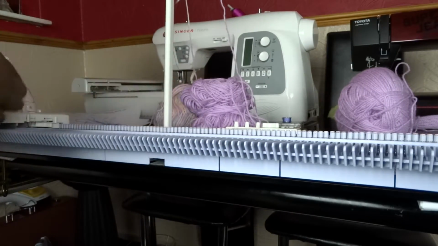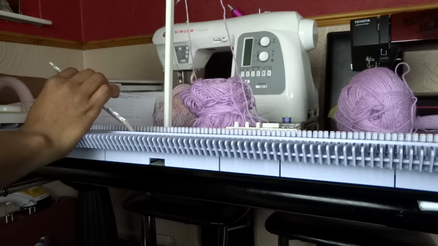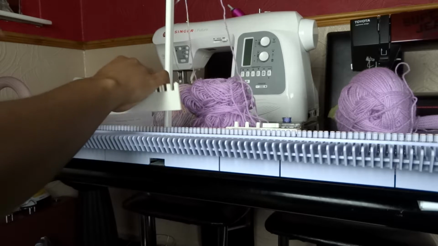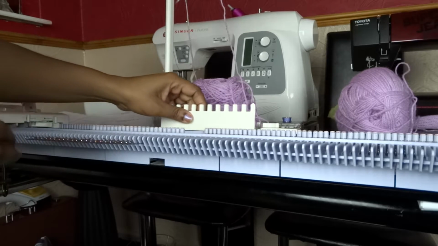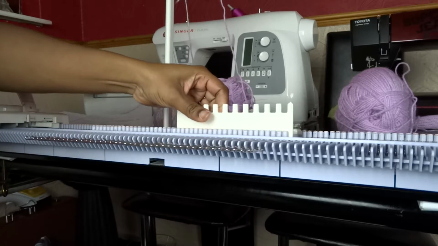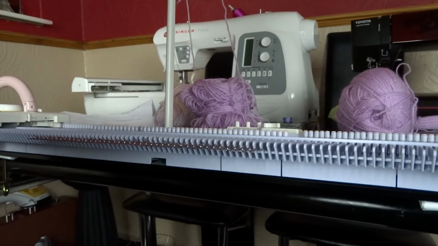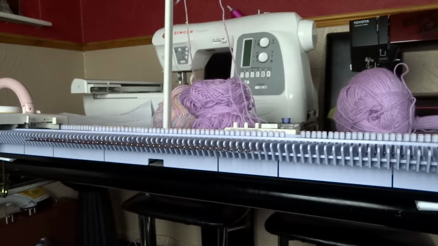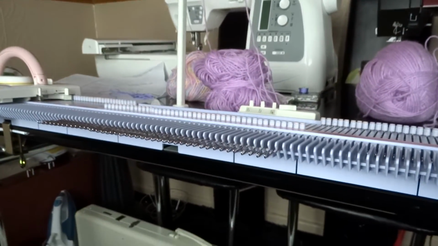I'll first of all cast on now. It says cast on 44 stitches. That is 22 needles on my left needle, 22 on the right needle. I'll push them to D position. I'll just zoom in so that you can see what I'm doing.